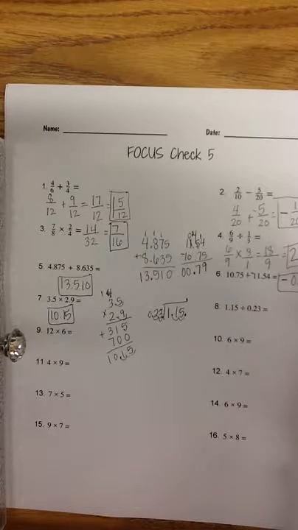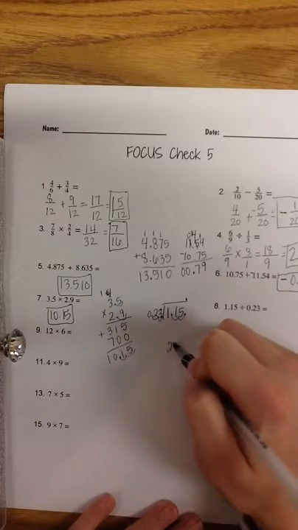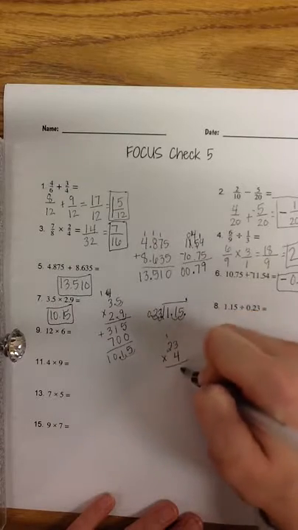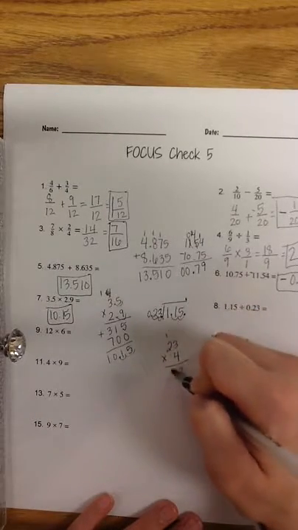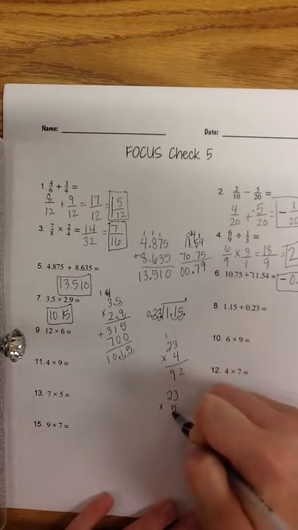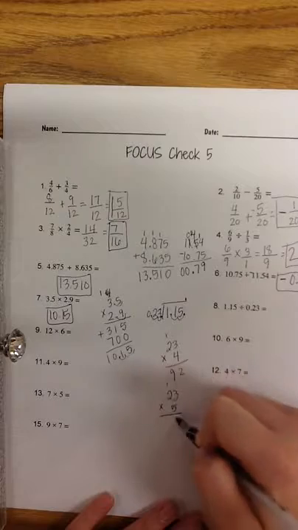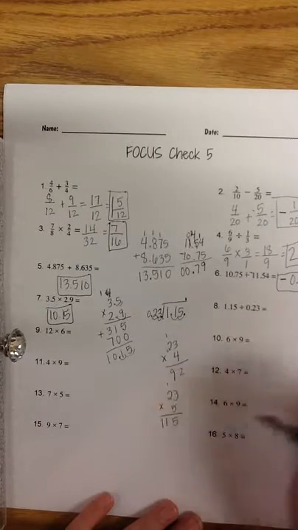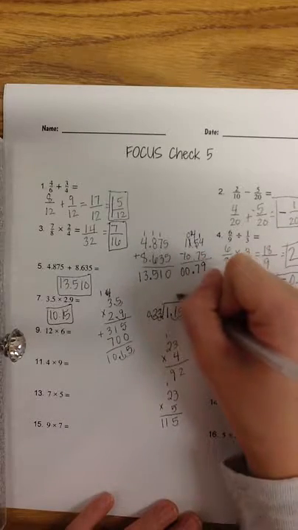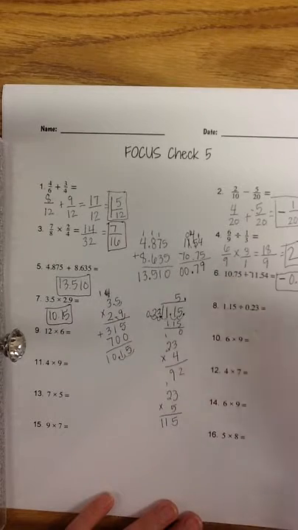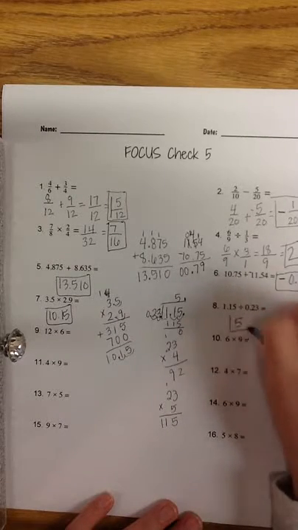So this becomes kind of guess and check. Okay, so let's start with, I'm going to do 23 times 4. We're going to see what that is. So 3 times 4 is 12. 4 times 2 is 8, plus 1 is 9. 92, maybe we can do 23 times 5. Let's try that. 5 times 3, 15. 5 times 2 is 10, plus 1 is 11. 115. All right, so 23 times 5 is 115. So 5 is our answer.